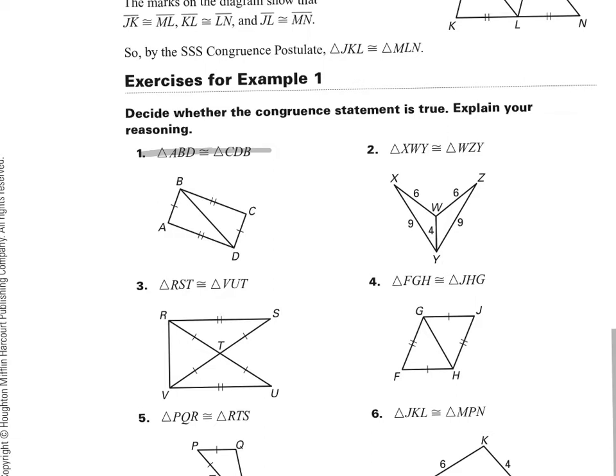Now, this is a perfect example. Notice we have a pair of congruent sides here with AB congruent to CD. And then I also have side AD congruent to BC. Where would be my third side that I could show congruent? BD. Okay, by what? The reflexive.